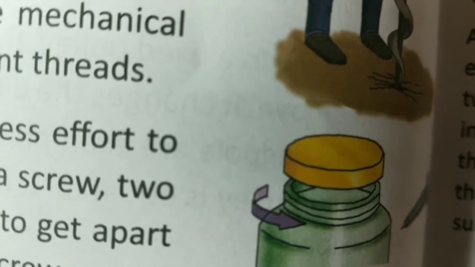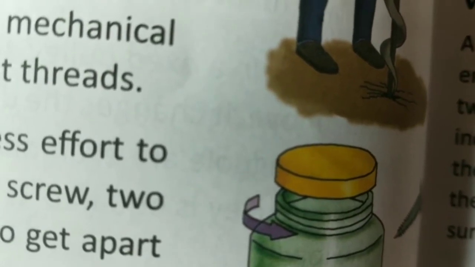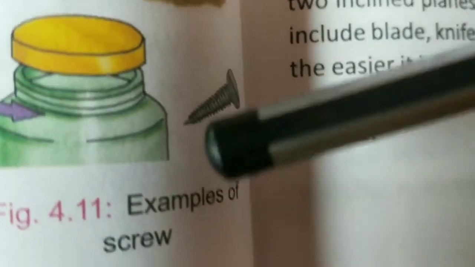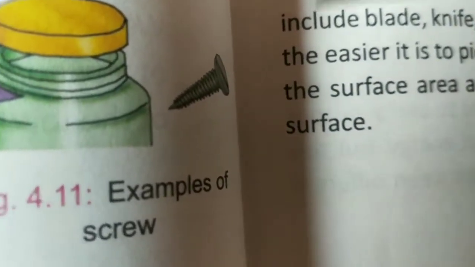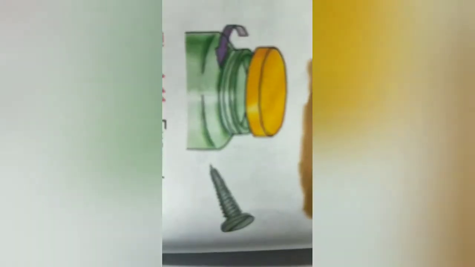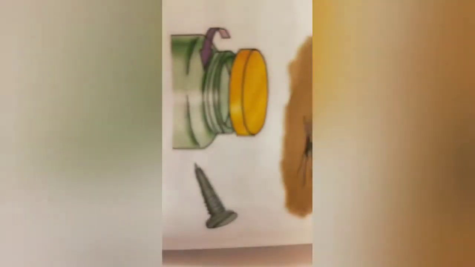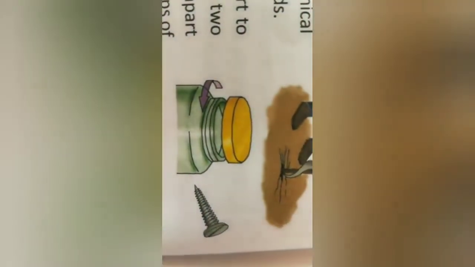Two terms which are associated are threads, lead and pitch. The threads are the windings, as you can see, of the screw. The linear distance covered by the screw in one complete turn, that is 360 degrees, is called its lead. And the pitch is the distance between two adjacent threads. The mechanical advantage of the screw is determined by the lead. The smaller the lead, the higher the mechanical advantage.